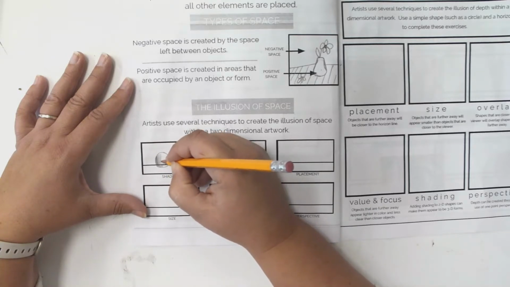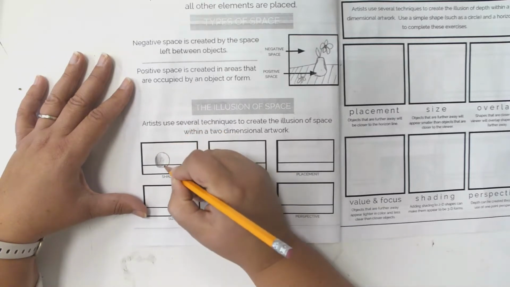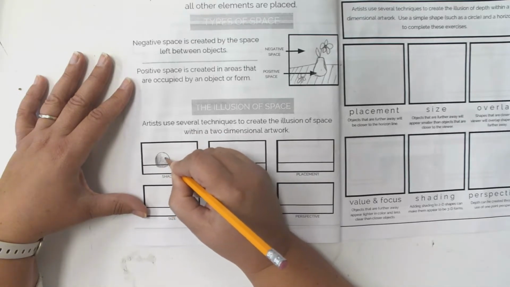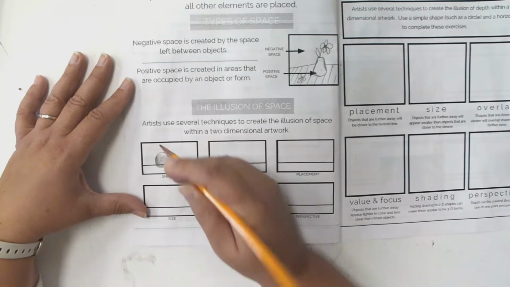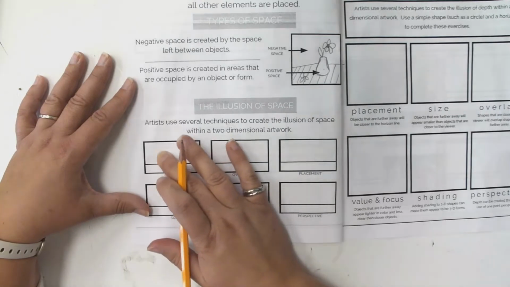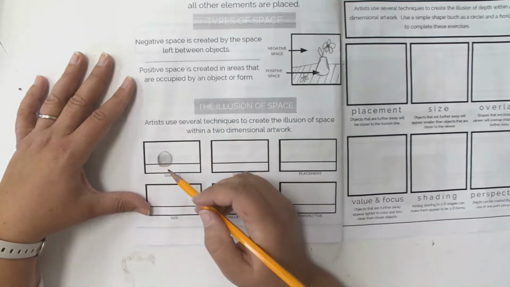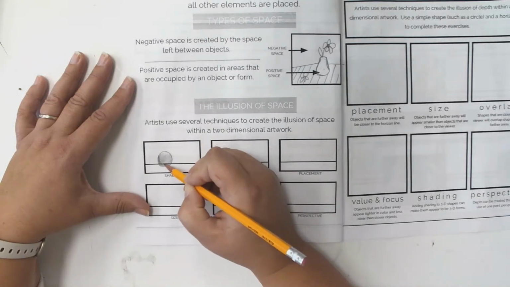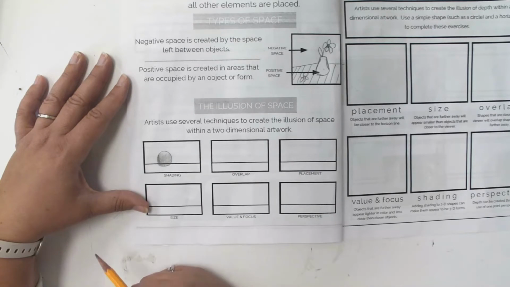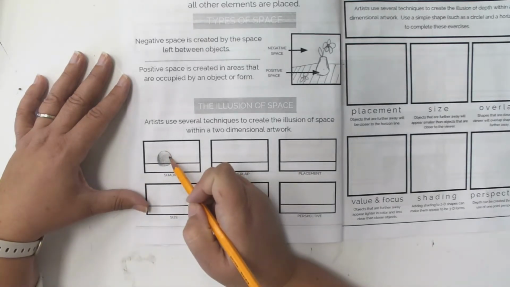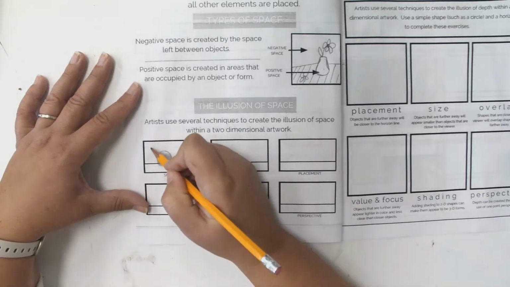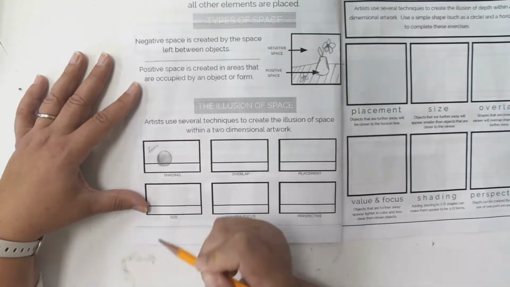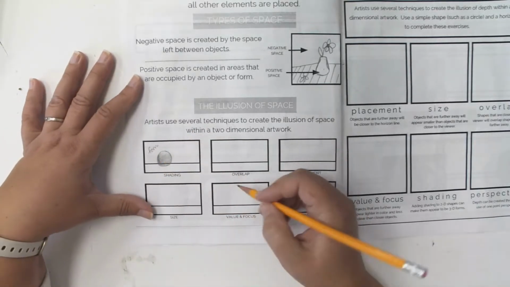Press down, come up a little lighter. You kind of go around in like a circle, right? Now, I sometimes will take my finger and I'll smudge it around to kind of get it to really smooth in. You have a dark area and you have a light area. That is one way of showing space because this looks like it's 3-dimensional. Actually, this is called, you guys remember, a form. Excellent. So that's one way.